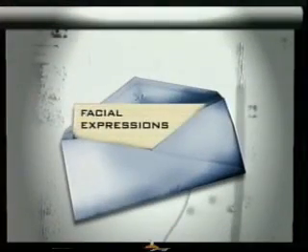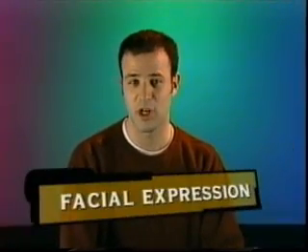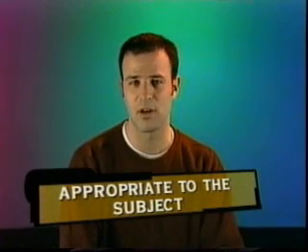Facial expressions. Facial expressions are bound to be an important part of your speech. If you're talking about something sad, you're going to look sad. If you're talking about something frustrating, you're going to look angry. And if you're talking about how great celery is, you're going to want to convey a look that says, "Hey, I enjoy celery." In any case, you want to make sure that your facial expressions are appropriate to the subject matter of your speech. Somebody who smiles all the way through a serious speech will lose their credibility real quick.